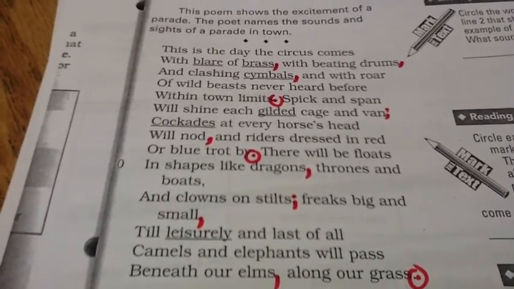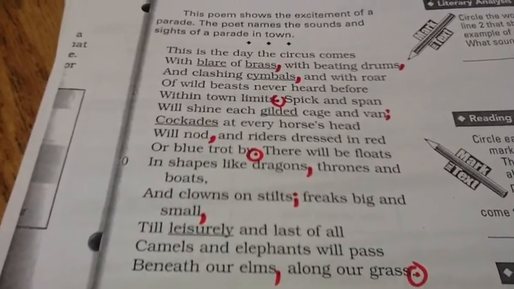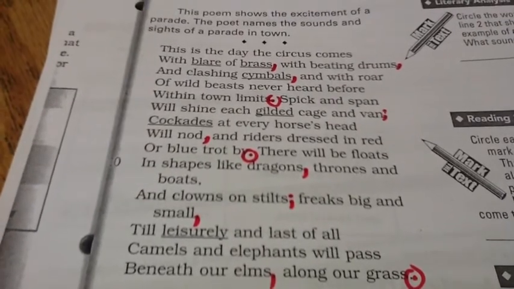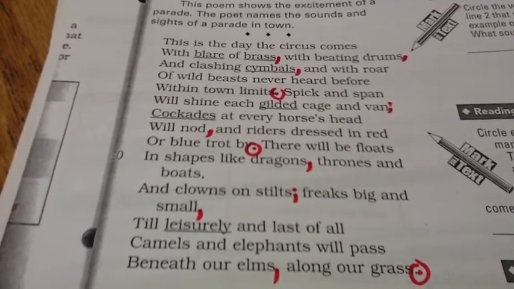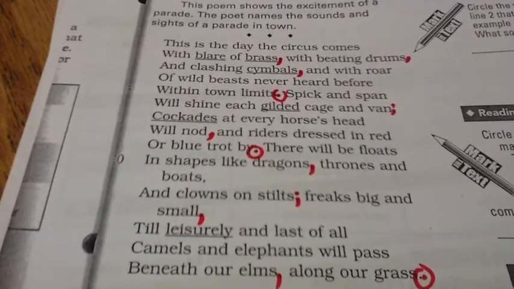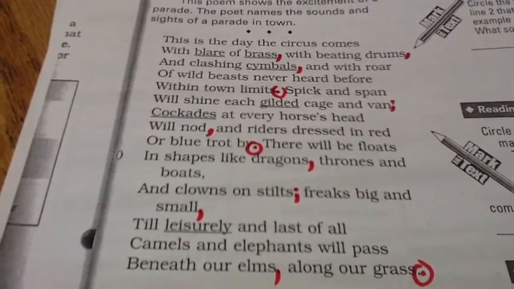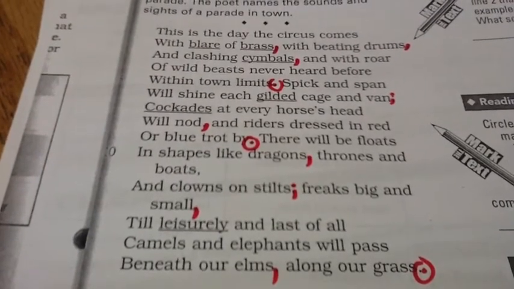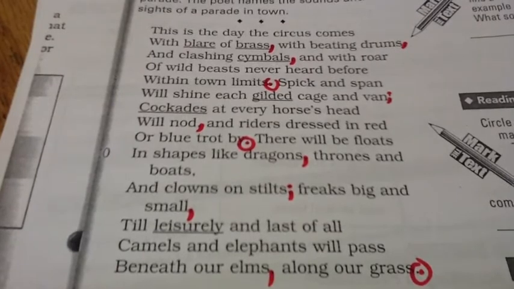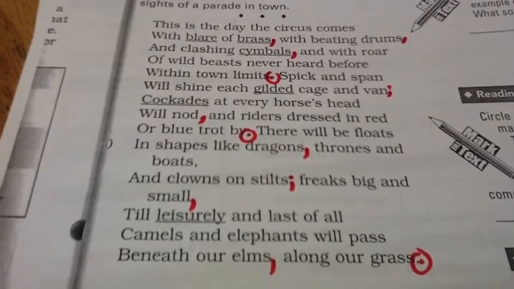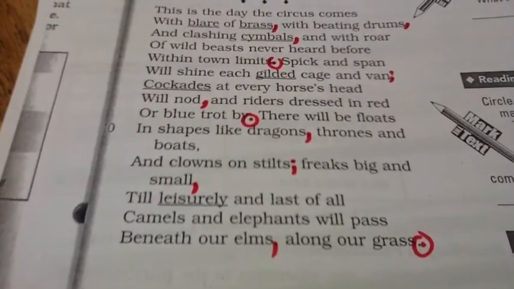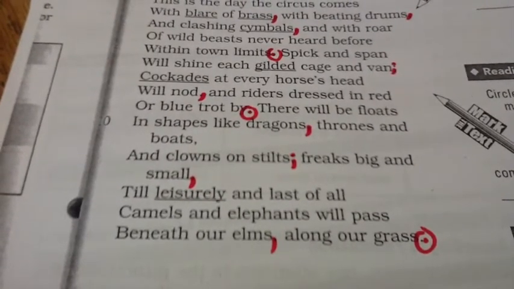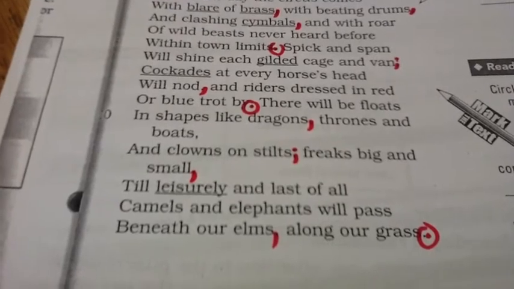This is the day the circus comes, with blare of brass, with beating drums, and clashing cymbals, and with roar of wild beasts never heard before within town limits. Spick and span will shine each gilded cage and van, cockades at every horse's head will nod, and riders dressed in red or blue trot by. There will be floats in shapes like dragons, thrones, and boats, and clowns on stilts, freaks big and small, till leisurely and last of all, camels and elephants will pass beneath our elms along our grass.